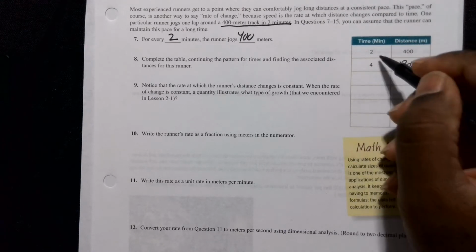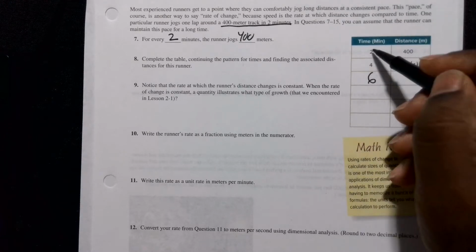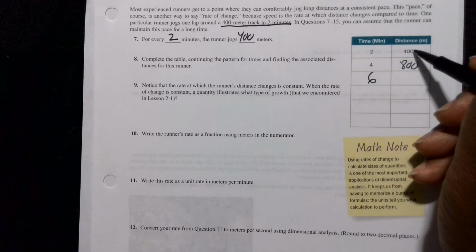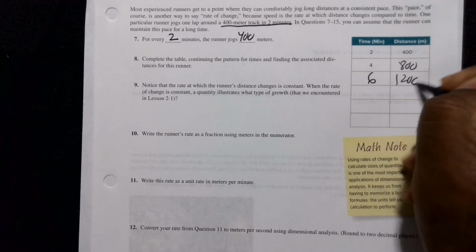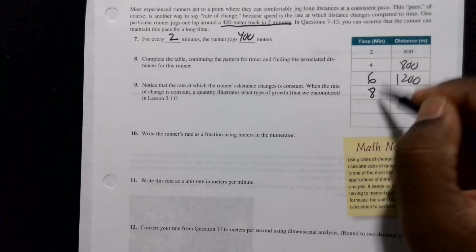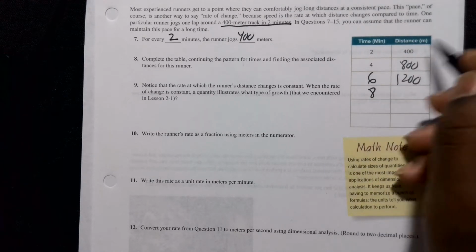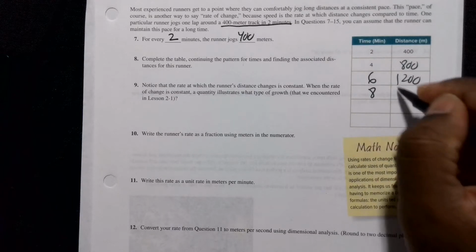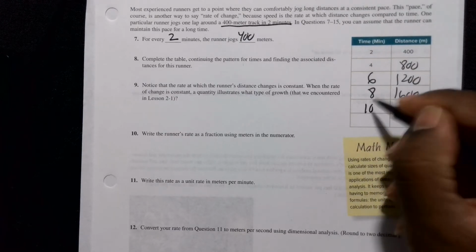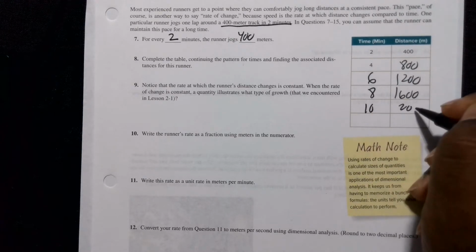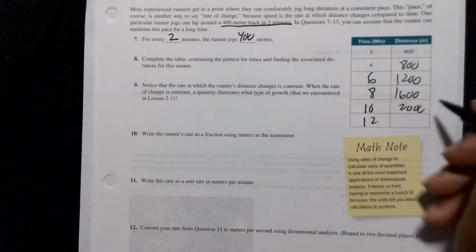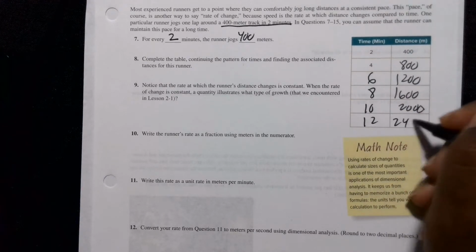If we make this 6 minutes, we would triple the initial 2 minutes to 6. So we have to triple the initial 400 to 1200. Then if we go 8 minutes, we would take 2 times 4, which gave us 8, and 400 times 4, which would give us 1600. And then so on. This would be 10, so we'll multiply that by 5. And then this would be 12, and we'll multiply this value by 6.